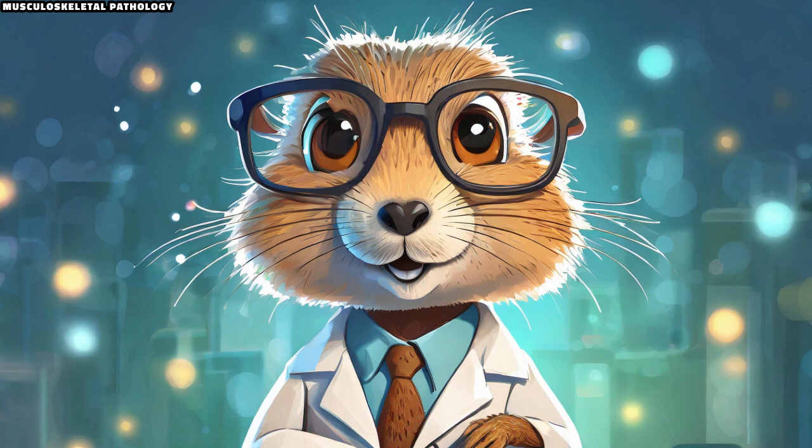Great analogy, Crash. And what about serum uric acid levels? How useful are they in diagnosing gout? Serum uric acid. It's a tricky customer, Pete. While hyperuricemia is a risk factor for gout, serum uric acid levels can actually be normal or even low during an acute attack. It's like the uric acid is playing hide and seek.